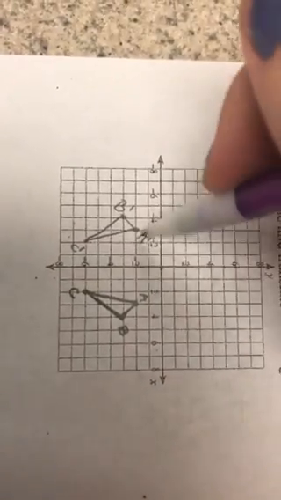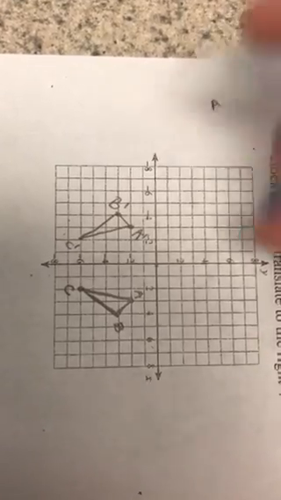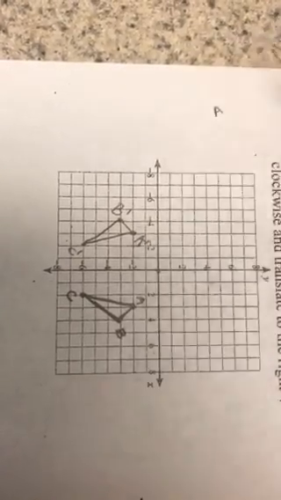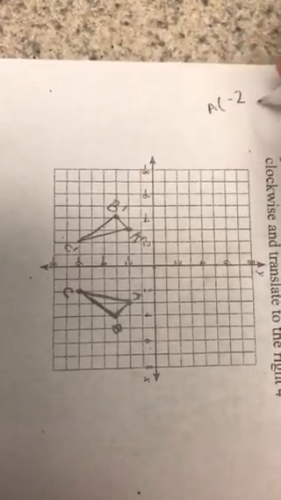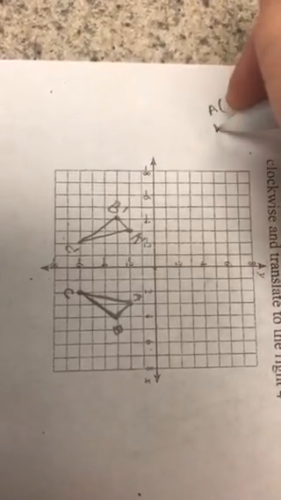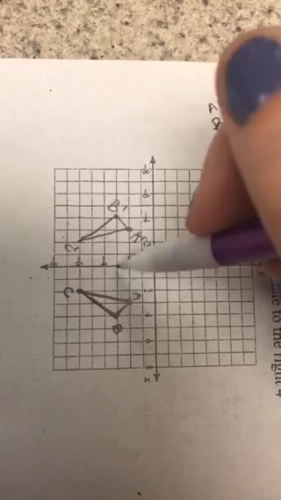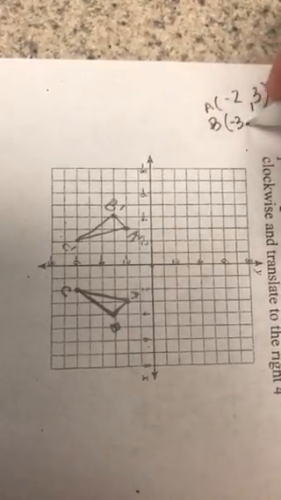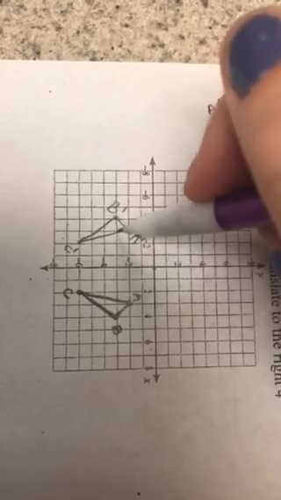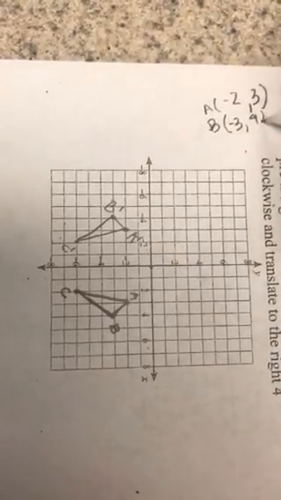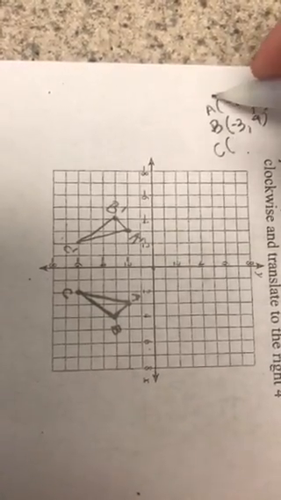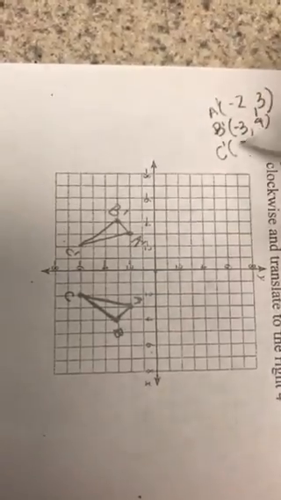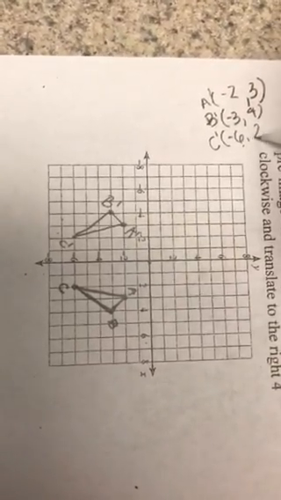From my origin, I write down where my letters are at now. So A, looking at the coordinate plane this way, is 2 to the left and 3 up. So I'm just going to write on my paper, -2, 3. B is 3 to the left and 4 up. So -3, and I'm just going to double check. 1, 2, 3, 4. And C, these are my ones with the apostrophe, again, not the pre-image, is 6 to the left and 2 up.